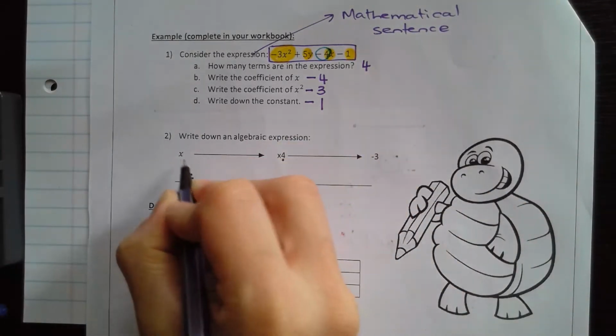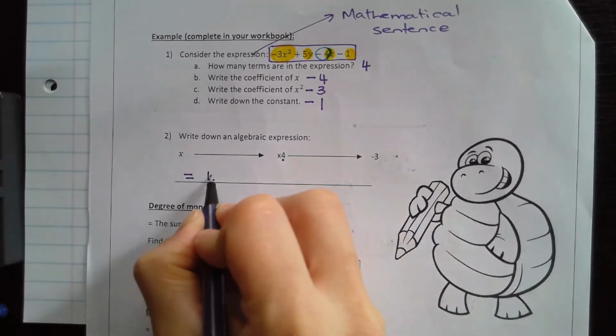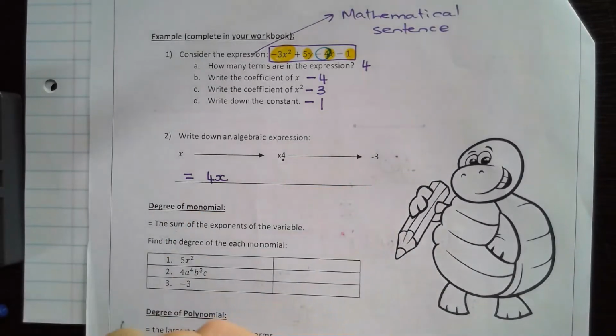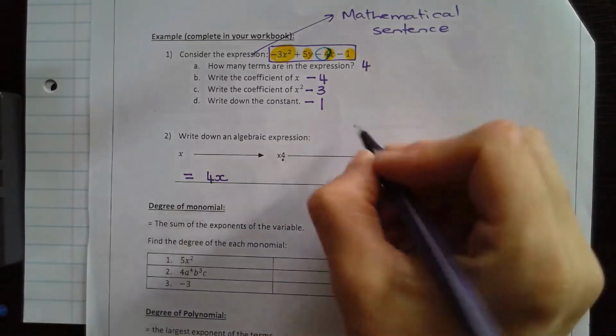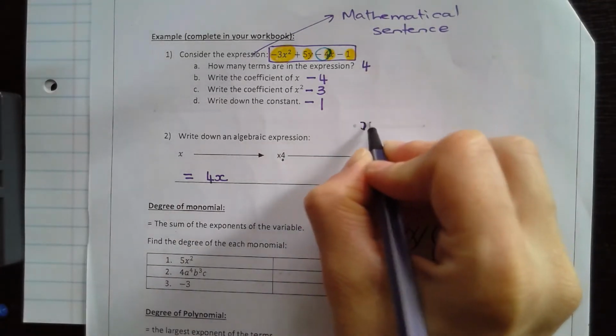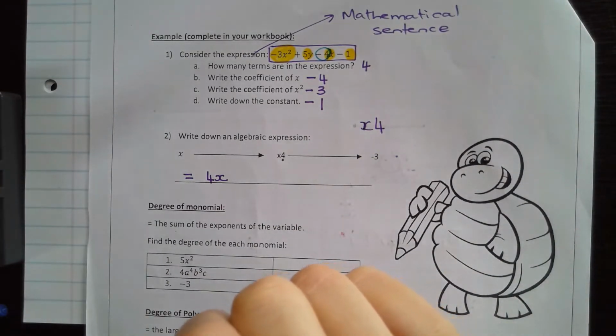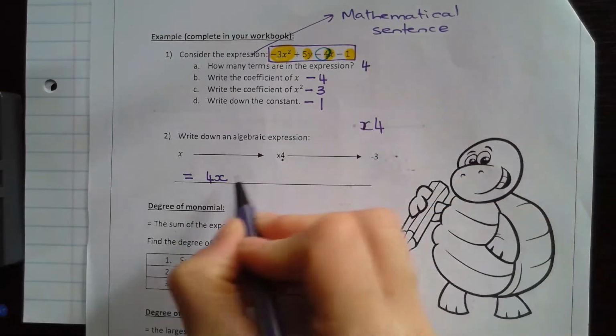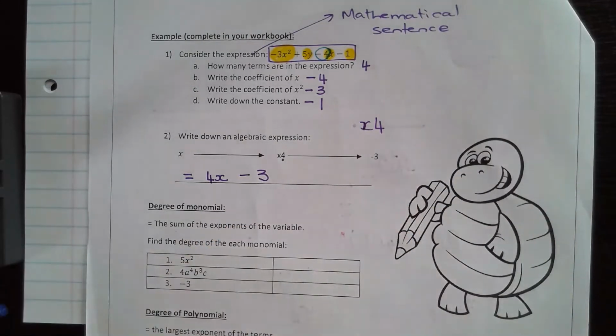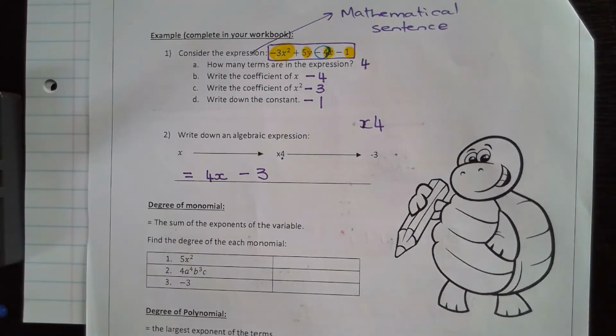So x times 4 is written as 4x, because we don't need the multiplication sign when we're working with variables. And please, we can't say x4. That's not the correct way of writing it in maths. We write the numbers, the coefficients, first, and then minus 3. So x times 4 minus 3 is 4x minus 3.